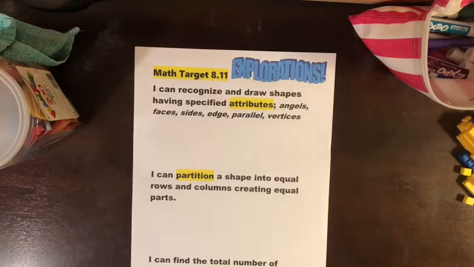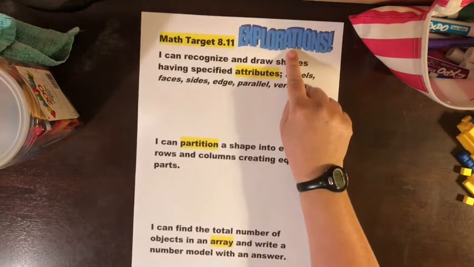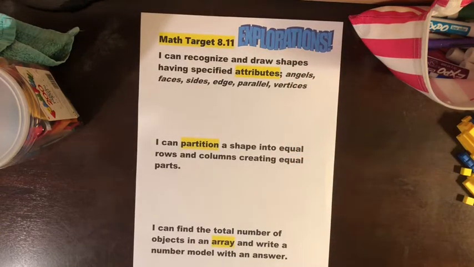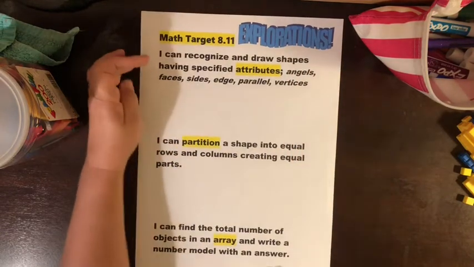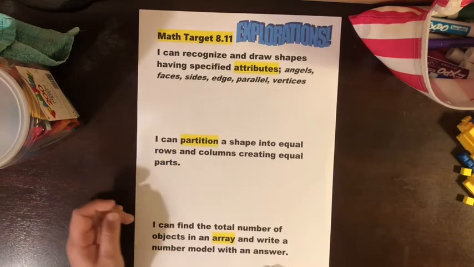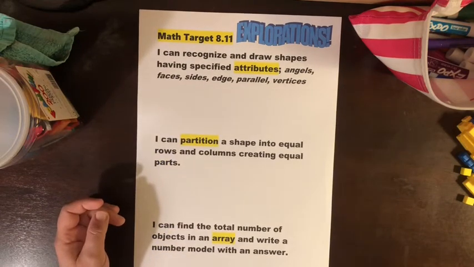Well, we're back for another math lesson. Today is going to be explorations, which has always been a favorite at school. Our target for today are three things because we're going to have three different stations, but it's practice over what we have been studying this past couple of weeks with our Unit 8.